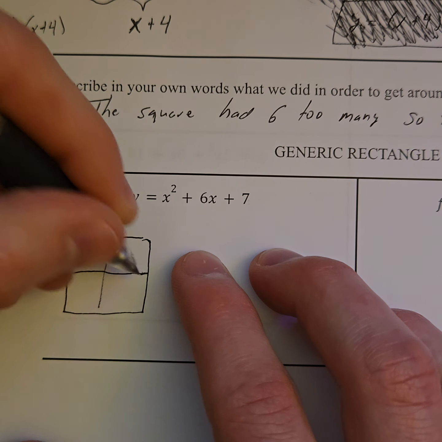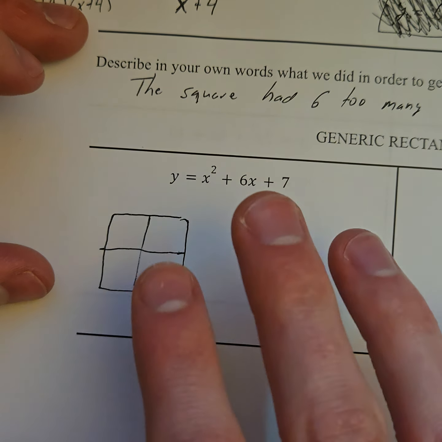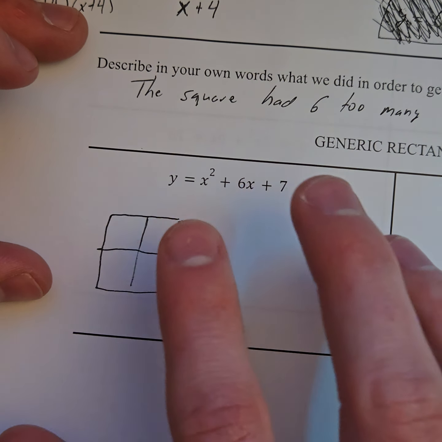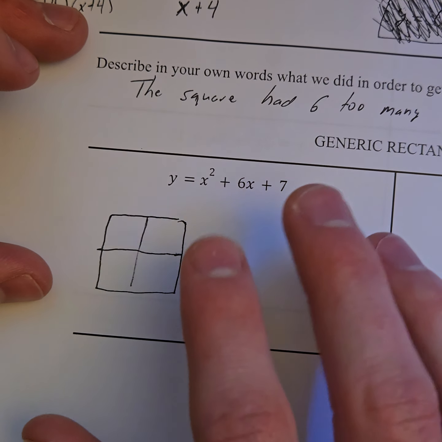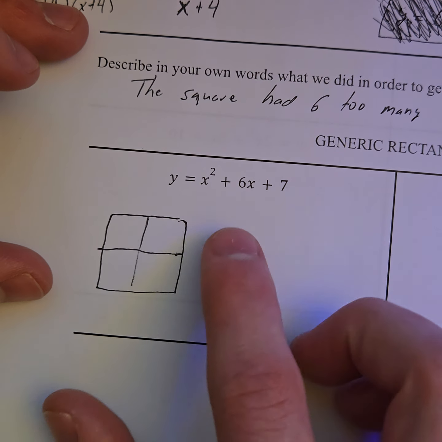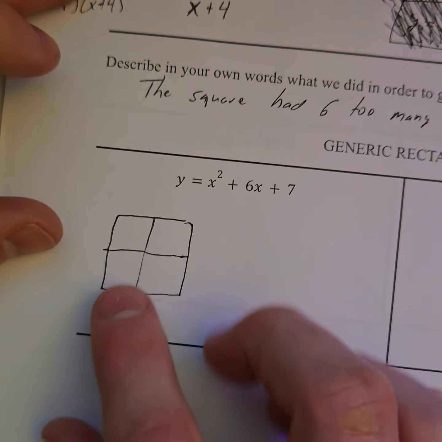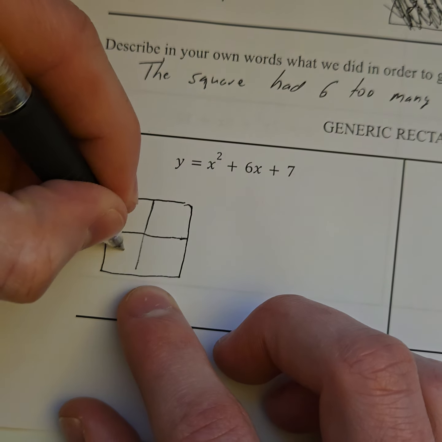Okay, so draw your little window, just like normal. Now, we got to be careful here. We're not factoring. Okay, when we're finding the vertex and it tells you to complete the square, you are not factoring. It's different. Okay, so if you notice, we still start with that x squared in the bottom left corner. So let's start with our x squared down here.